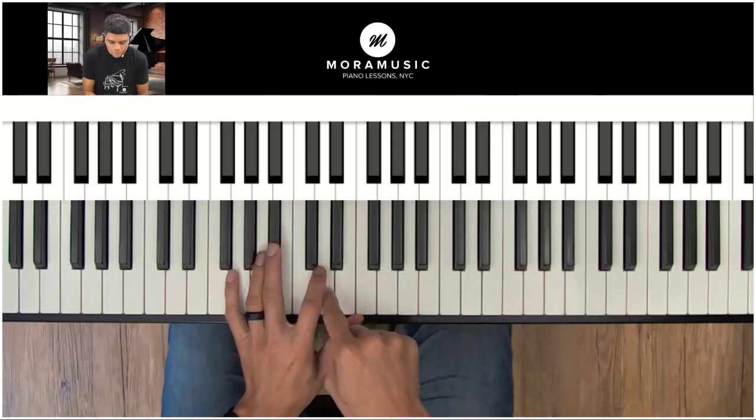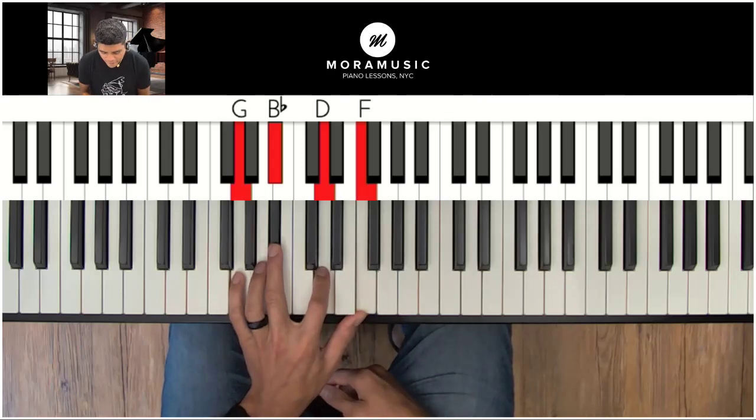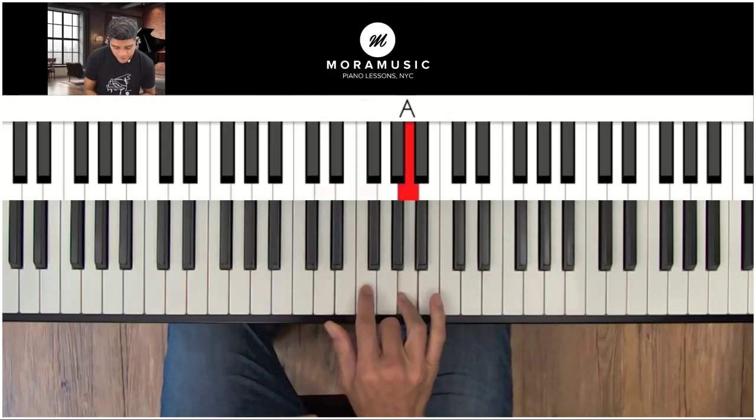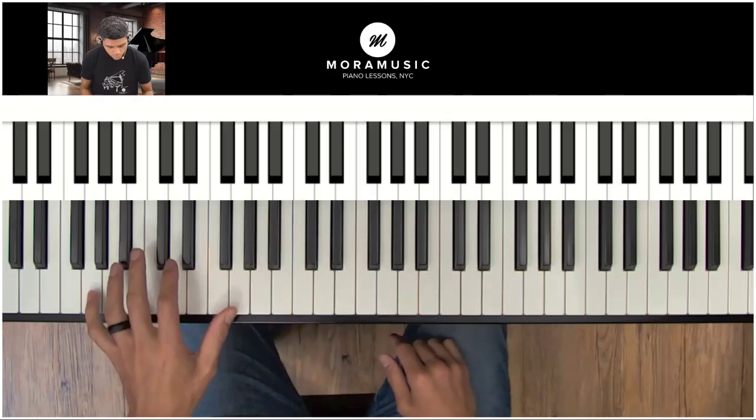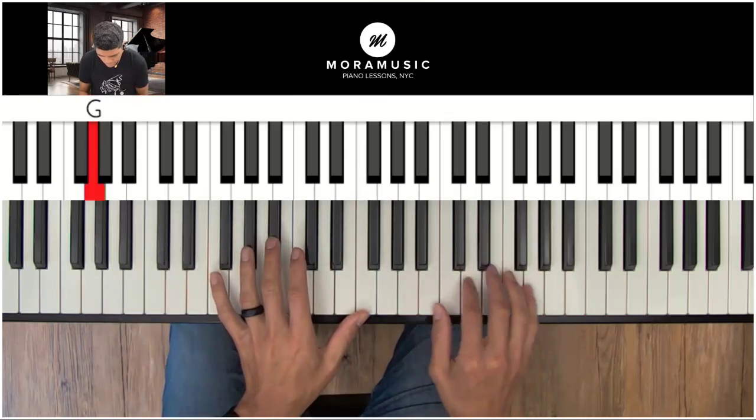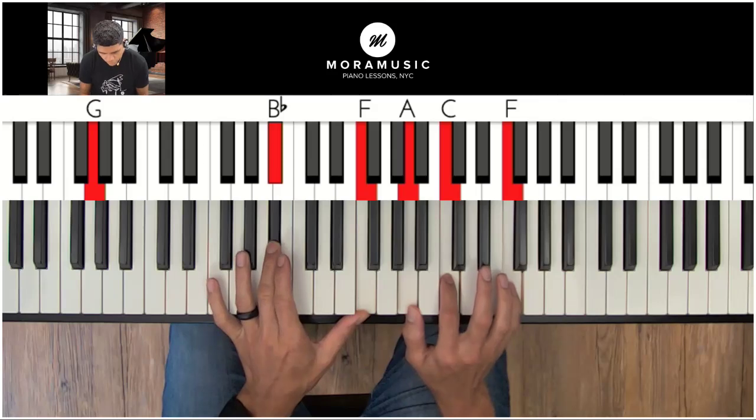Off of the 5th, I can play an F major. Here's my F major first inversion.